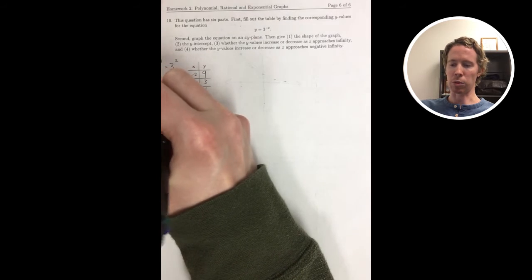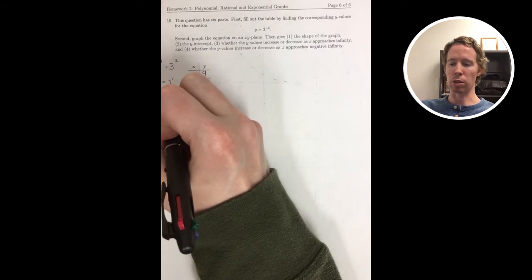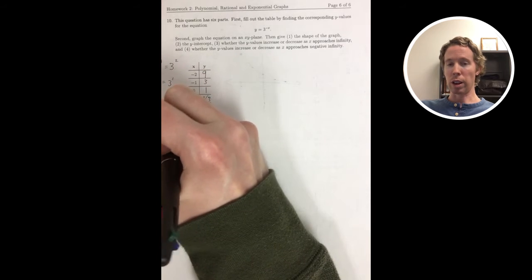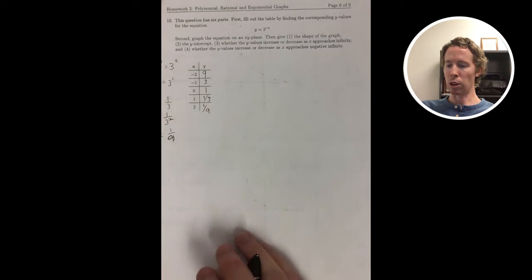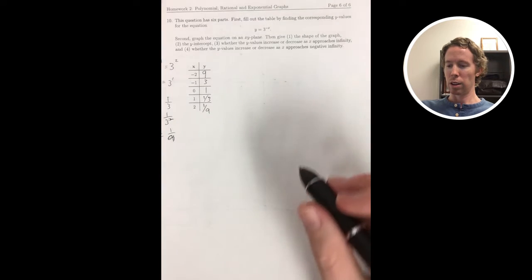And when you plug in x equals negative 1, you get 3 to the 1, so that's 3. 3 to the negative 0 is still 3 to the 0, so that's just 1. Then you get 1/3 and 1/9. So now think about this.